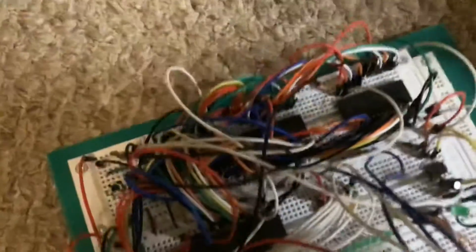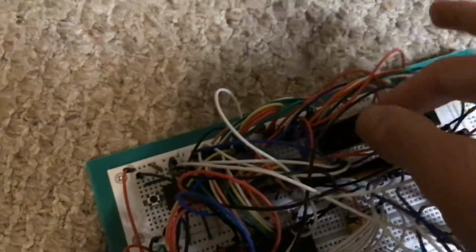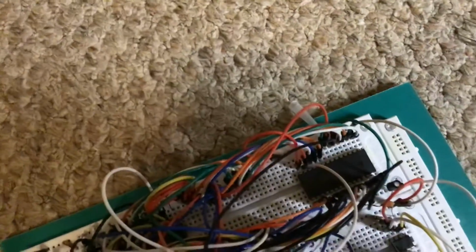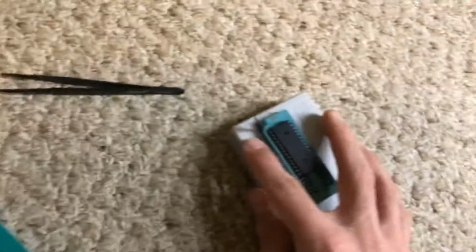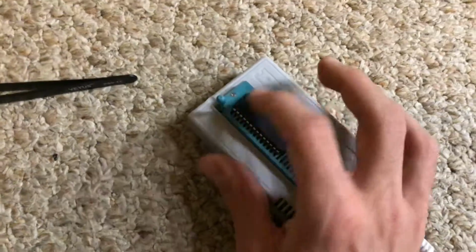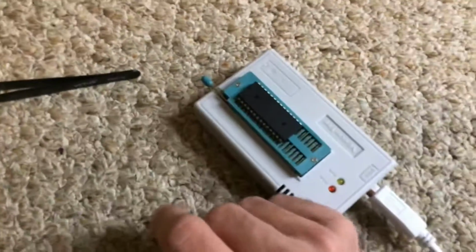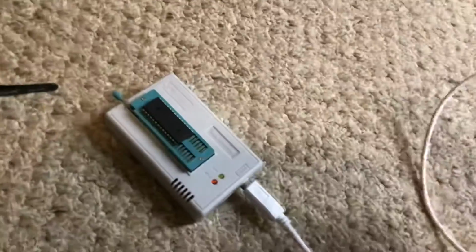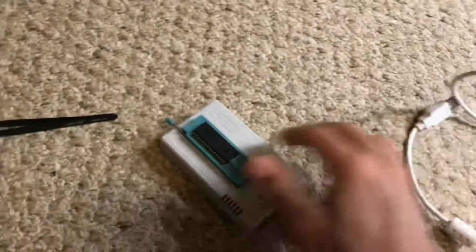I like to put the tweezers like this, grip the ROM, bend it upwards, remove it, put it in, and you want to put it in like this, as it shows, and then put this lever down, and then you could plug it into your USB port and program it.